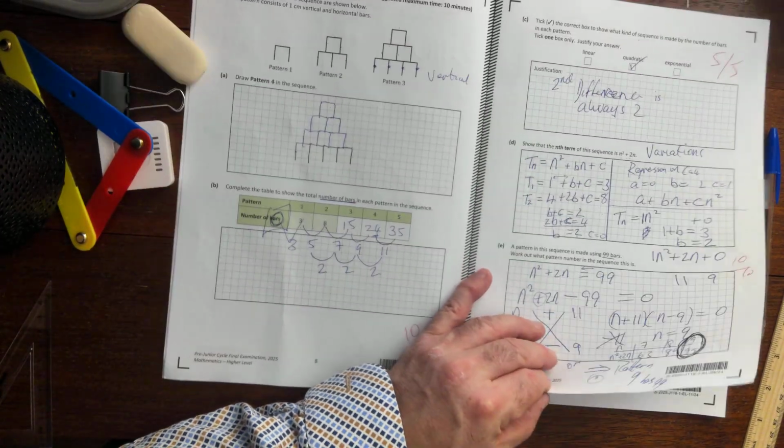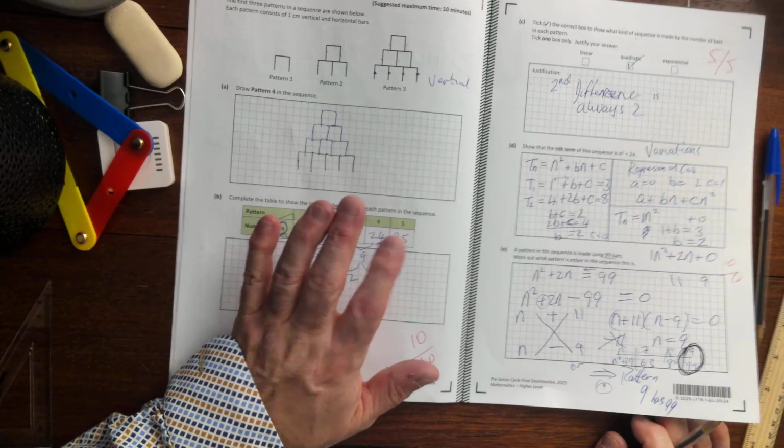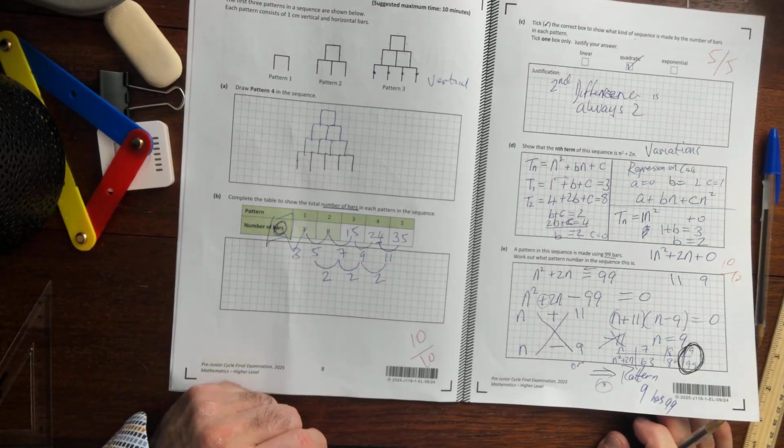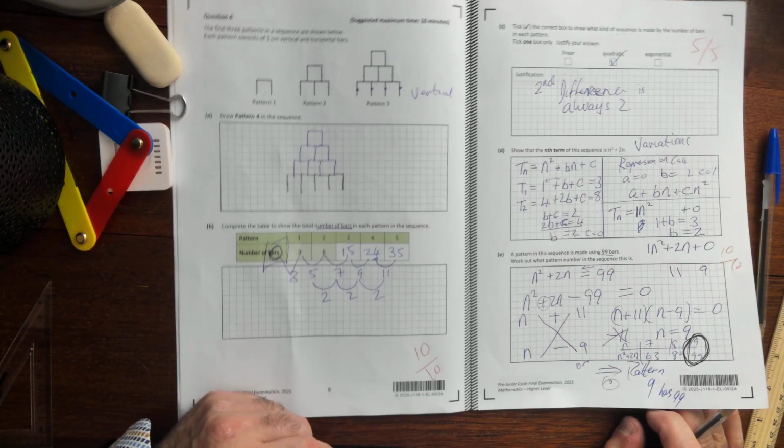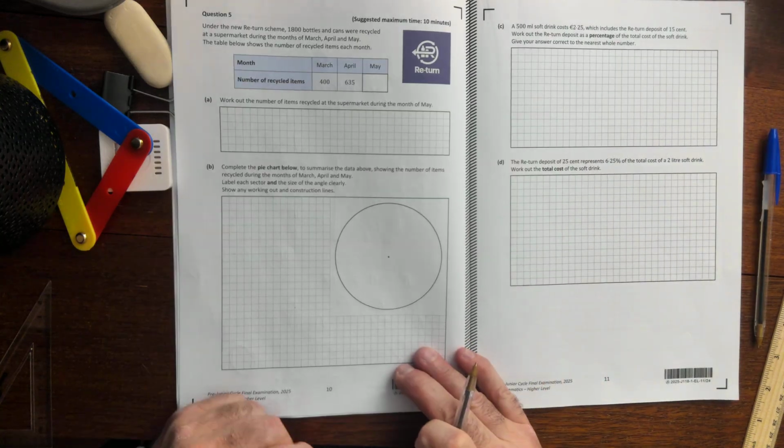Okay. As always, look at that, it's bouncing around too much. I will see you in the next one, which is question 5.